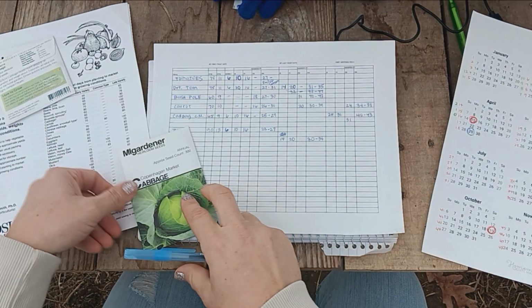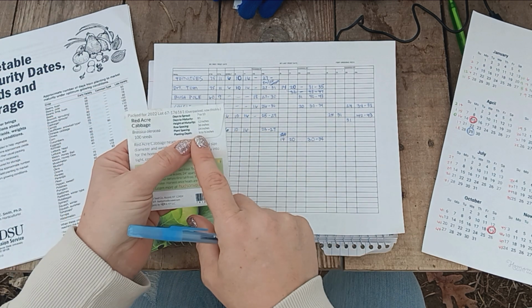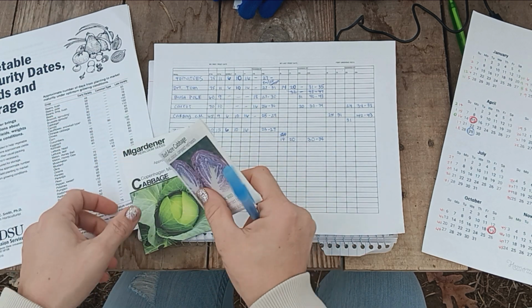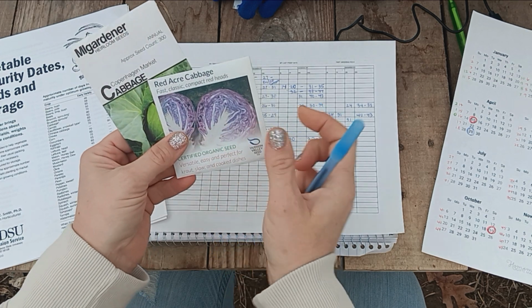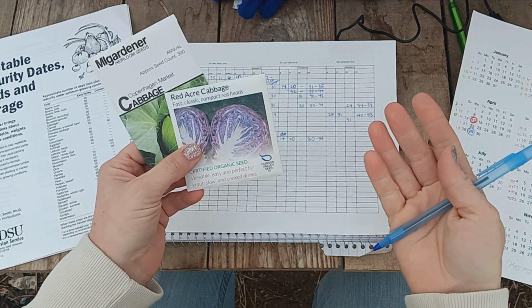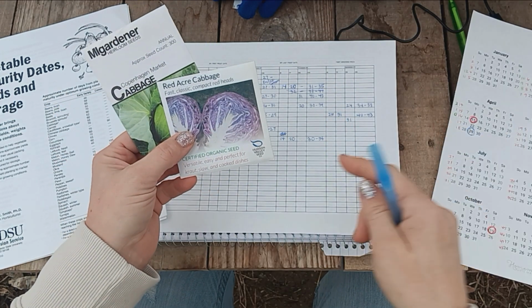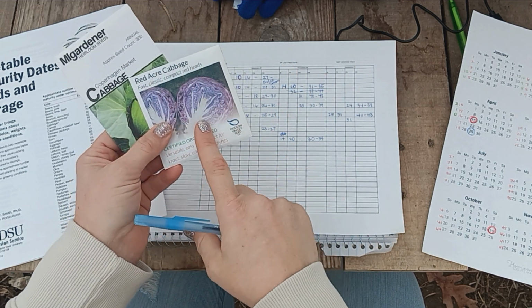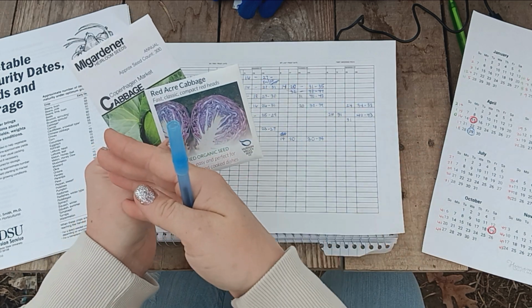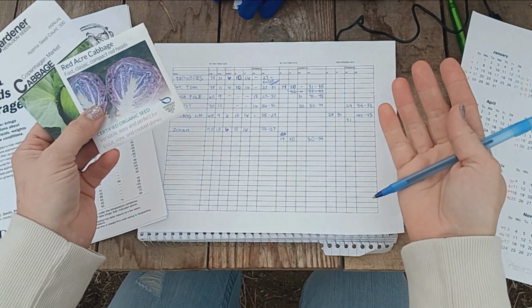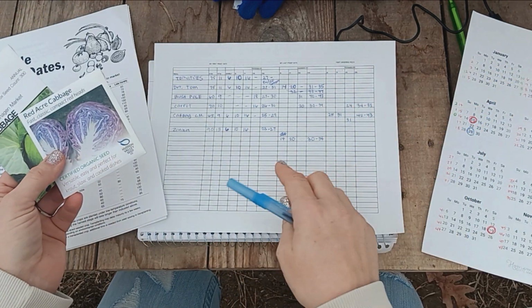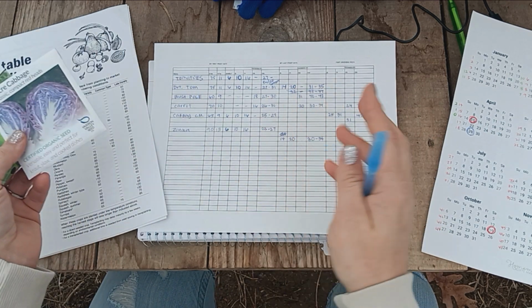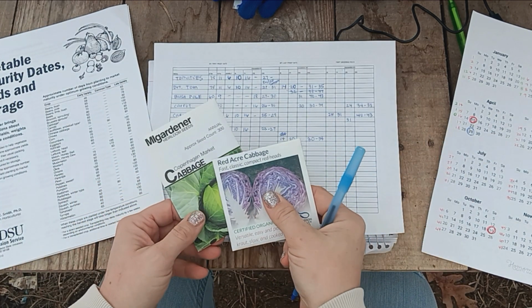So that would be a little bit different for the red acre. If you wanted a succession of cabbages without having to plant a whole bunch all at different times, you could pick different cabbages, one that's a 65 day, one that's a 90 day, and one that's a 120 day, and extend the season for harvesting your cabbage. You could do it that way too. That would be a great way to do it.